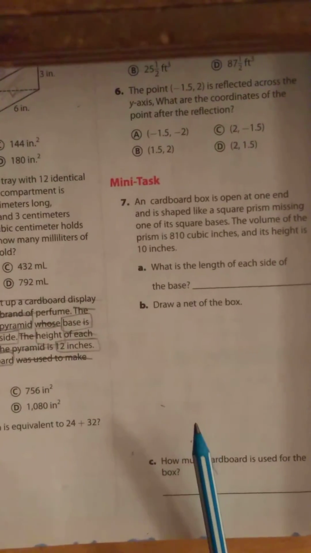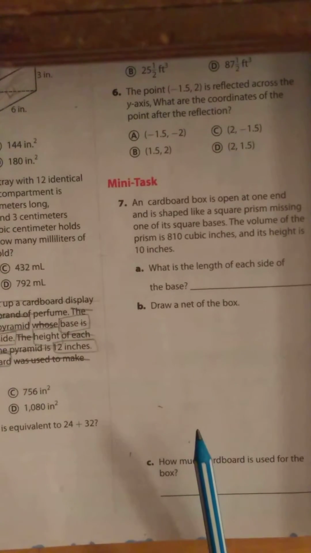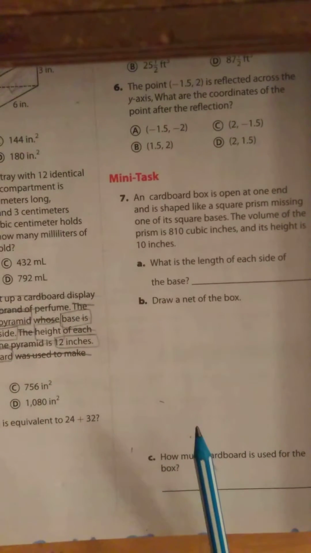How much cardboard is used for the box? I don't know. And I jumped on him, grabbed him, pinned him to the ground, laid on him.